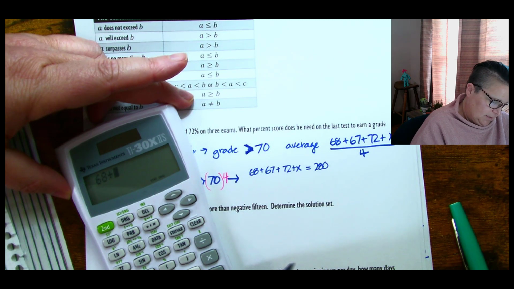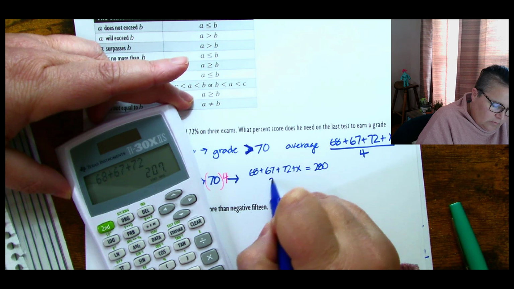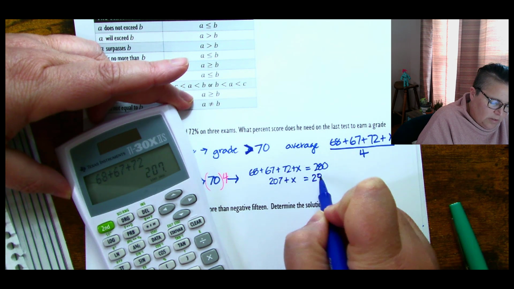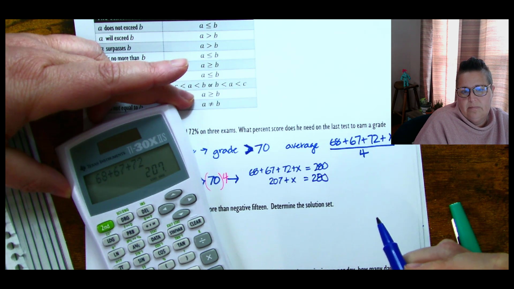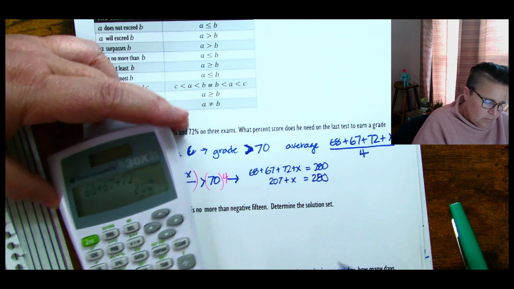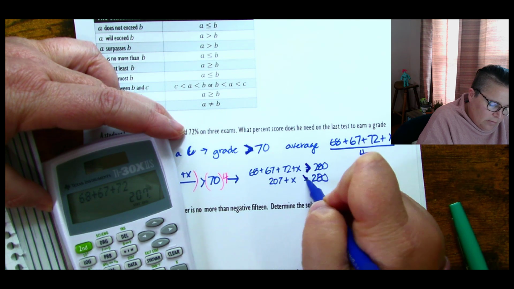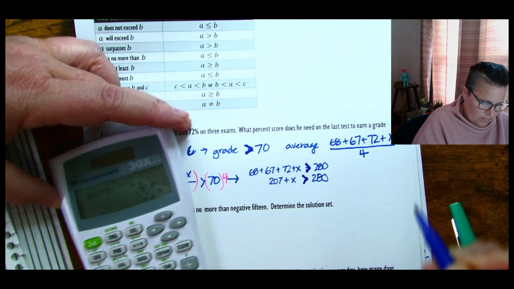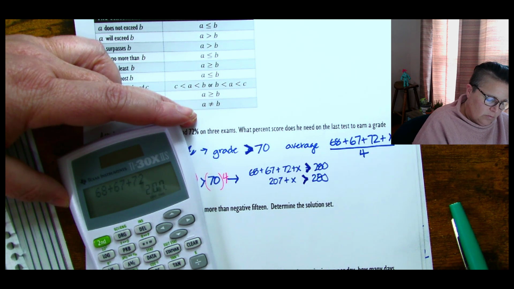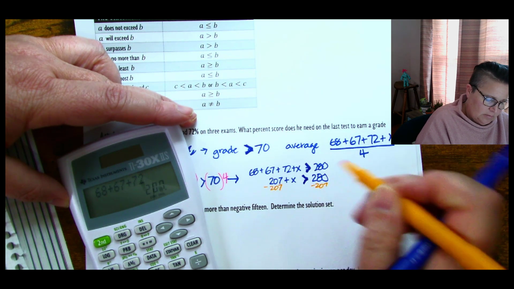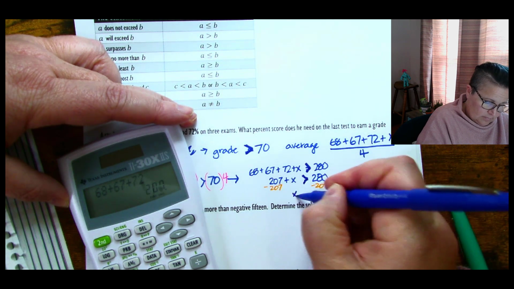68 plus 67 plus 72 is 207 plus x has to equal 280. Oh, it's not equal though, is it? It's greater than. That's what I want. Greater than. Now I'm going to subtract 207 from both sides.